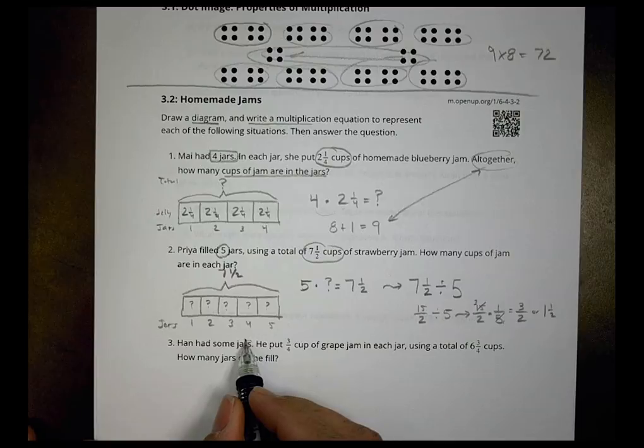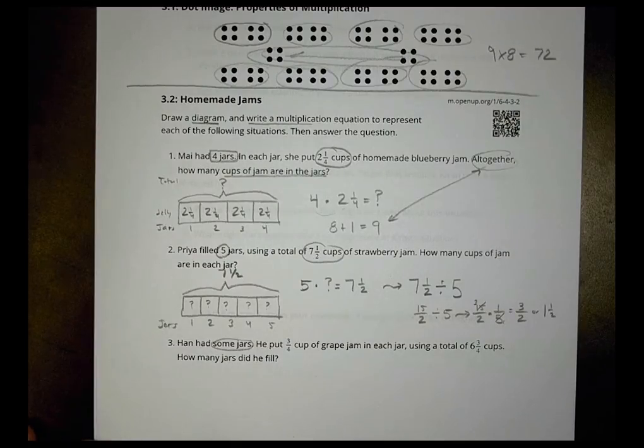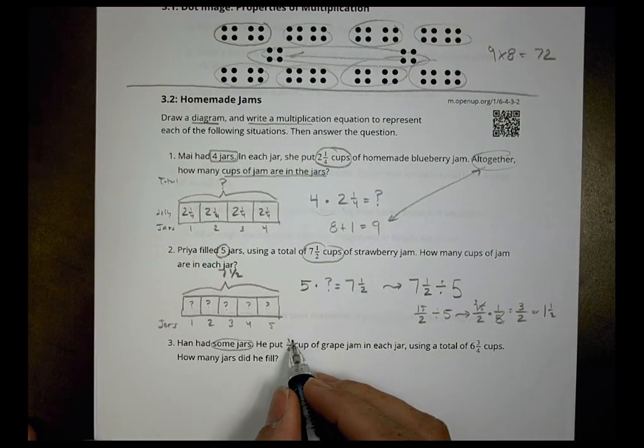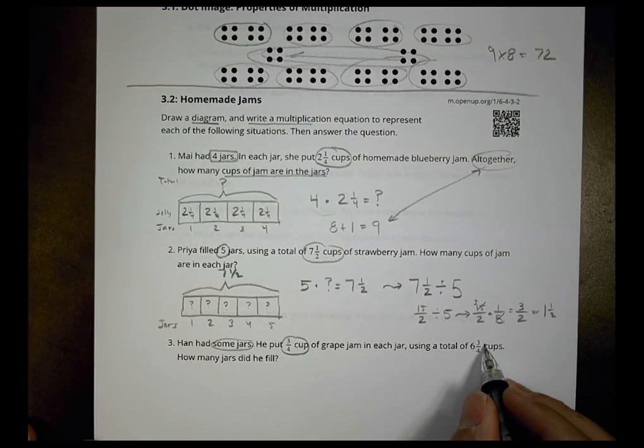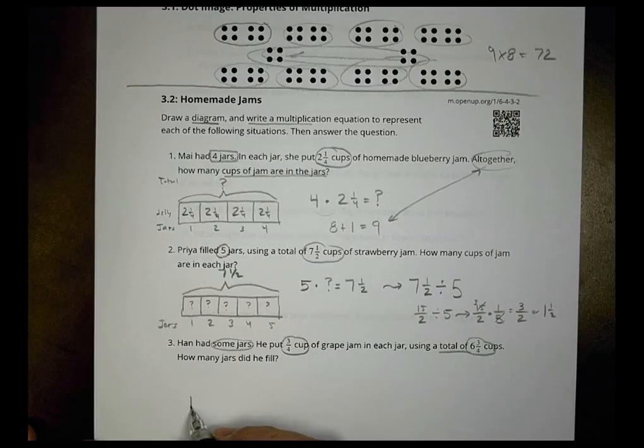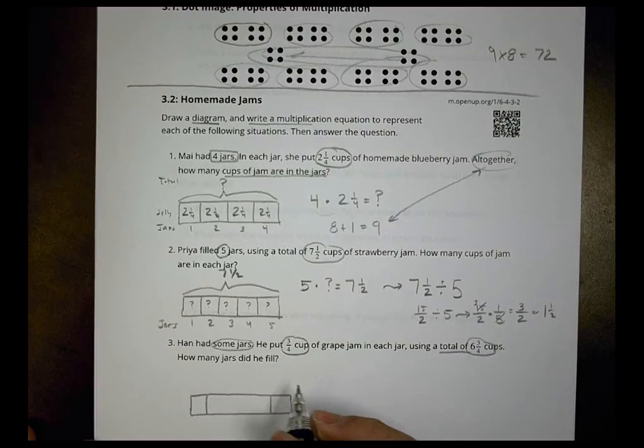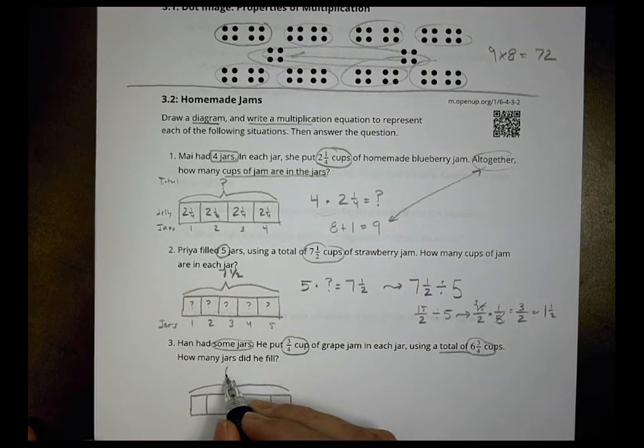This says he had some jars. What we don't know is the jar number. It says he put 3/4 of a cup of grape jam in each jar for a total of 6 3/4 cups. So what we know here is that we have some jars, right? So we have a jar here, and we have a jar here. And we know that in total we have 6 3/4 cups, right?